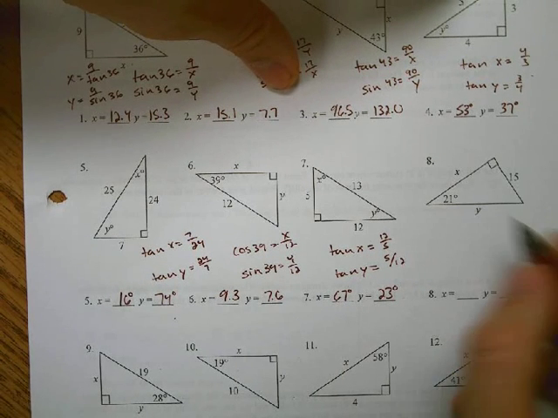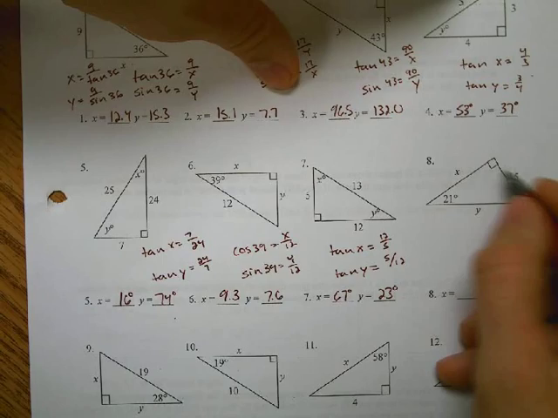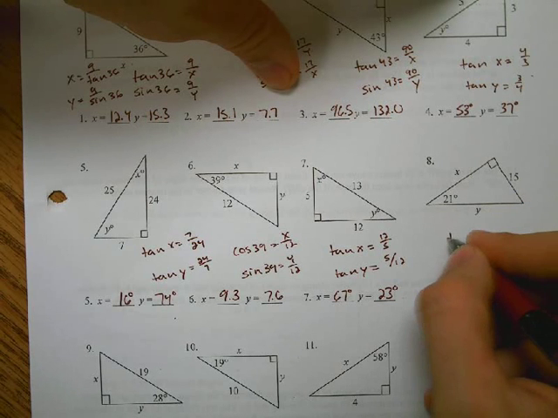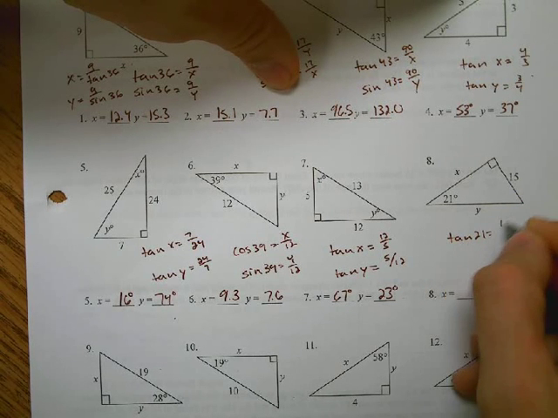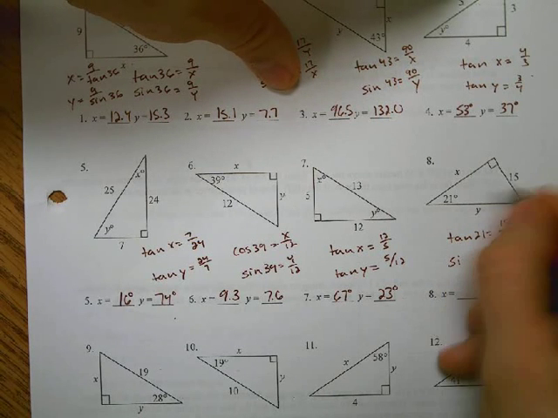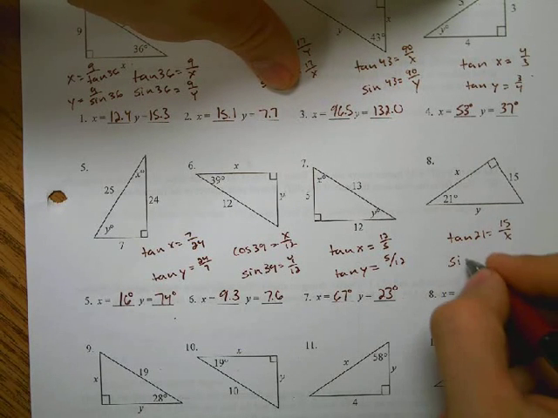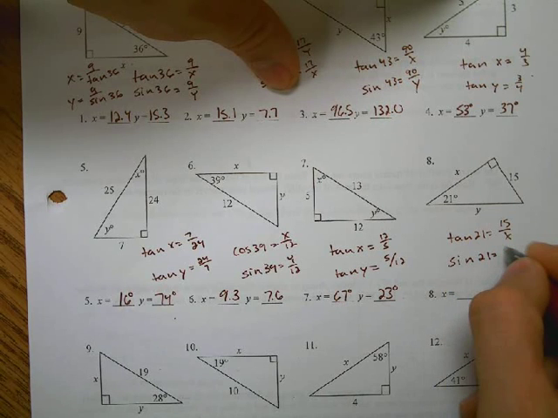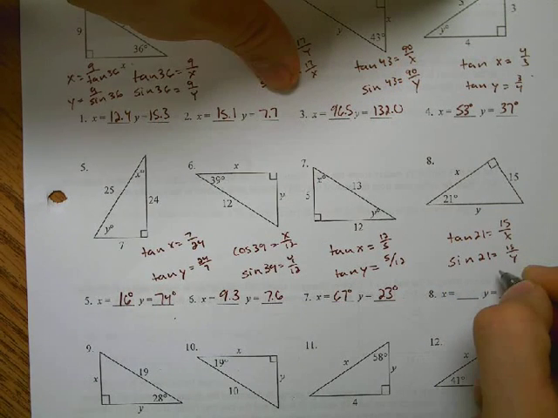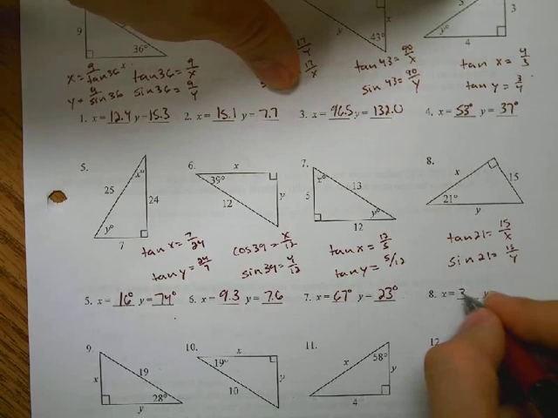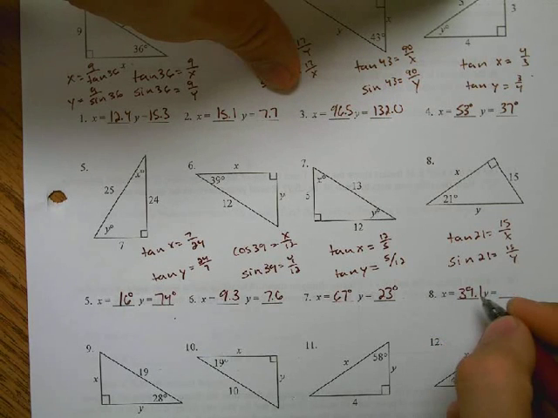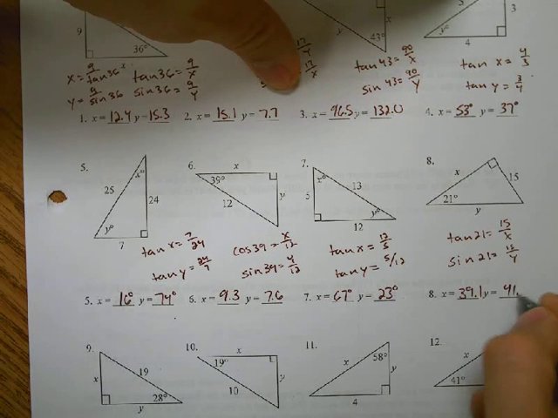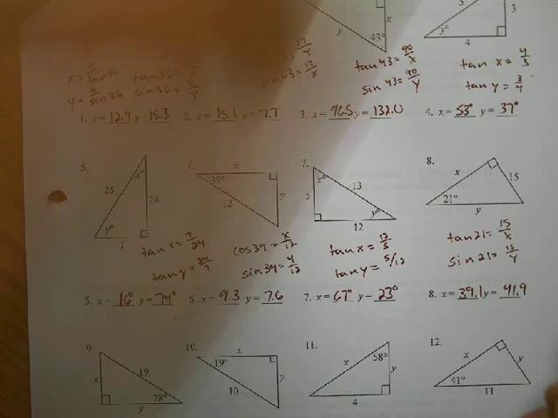Number 8, tangent for x again. So I've got tangent of 21 is equal to 15 over x. For y, I'm going to use sine because I've got the opposite leg and y being my hypotenuse. So sine of 21 is equal to 15 over y. When I punch this out, I got 39.1 for x and 41.9 for y.